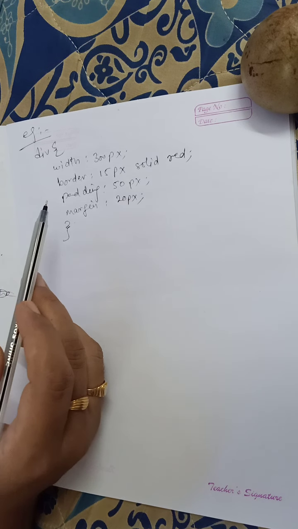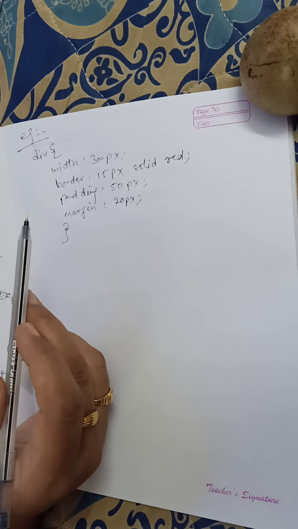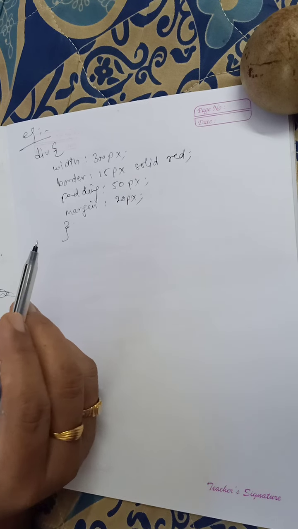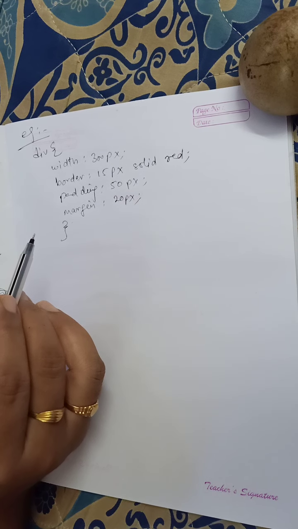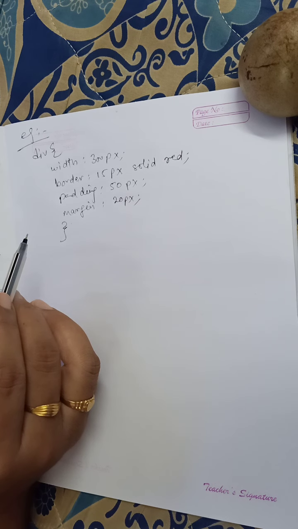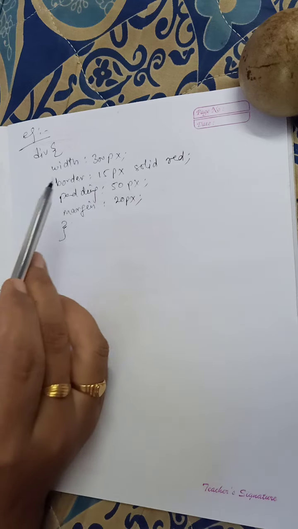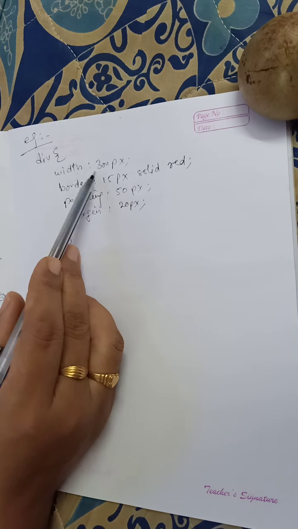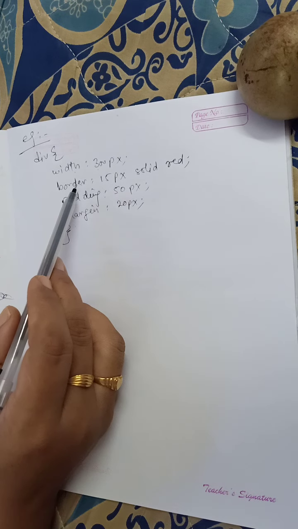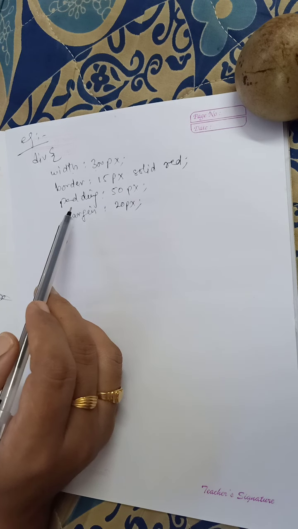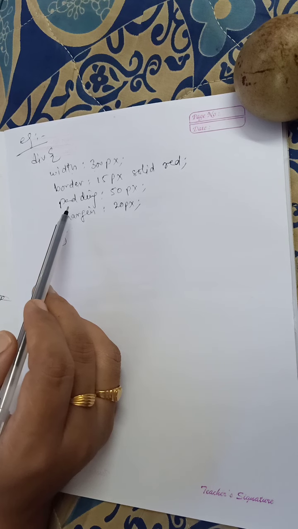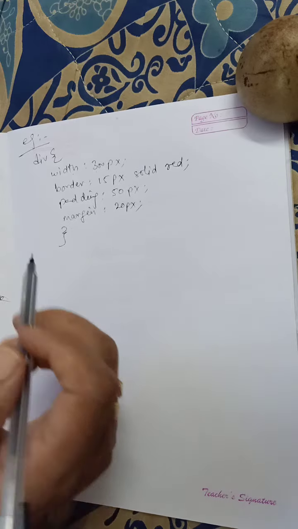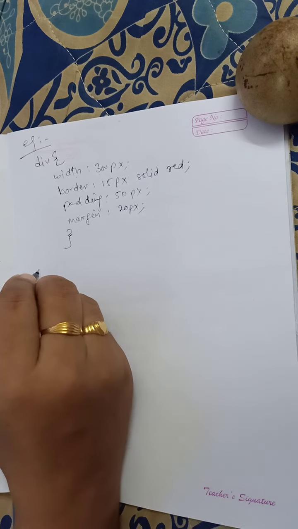Now the width and height of an element. In order to set the width and height of an element correctly in all browsers, we need to know how the box model works. Okay, width we have mentioned here as 300 pixels. We have mentioned the border, padding and margin. So whenever we mention any width, how does it get calculated?